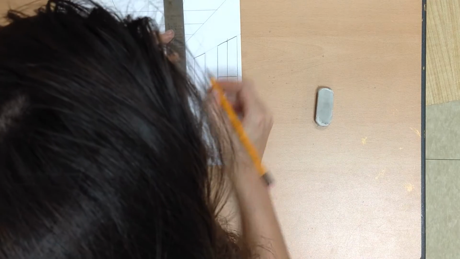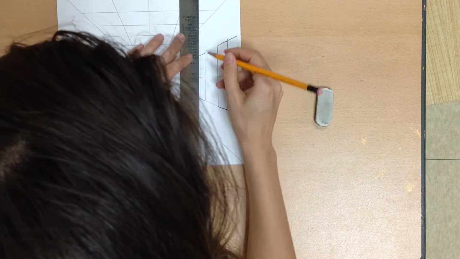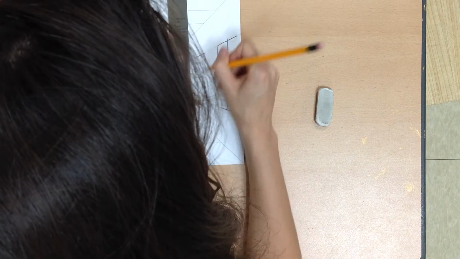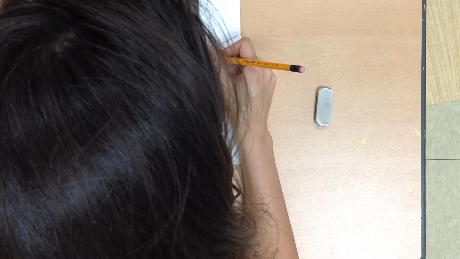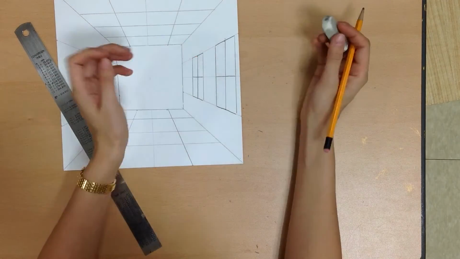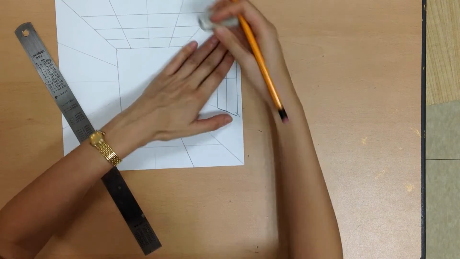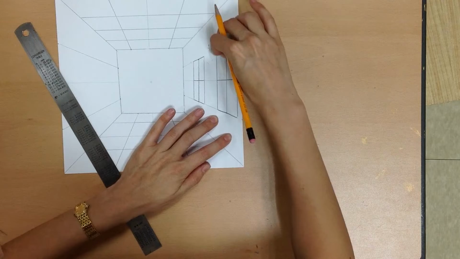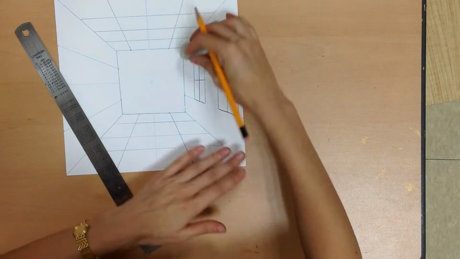Just a little darker there, a little darker there, a little darker there. And of course I can't see the middle with this steel ruler, so I'll draw a dot. Looks great. So I'm happy with this side of my room. Now I can erase my guiding lines. They have served me well, but goodbye.